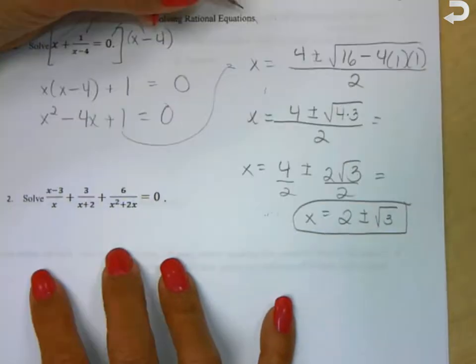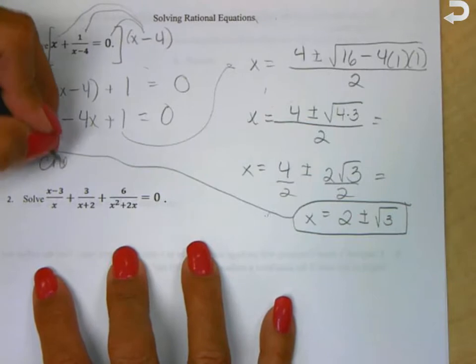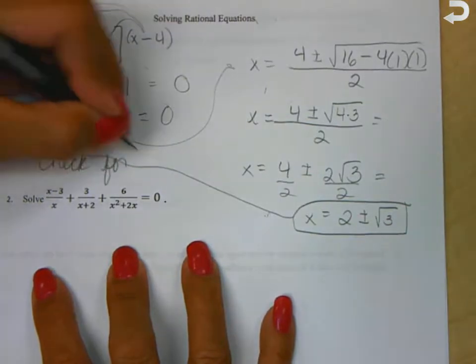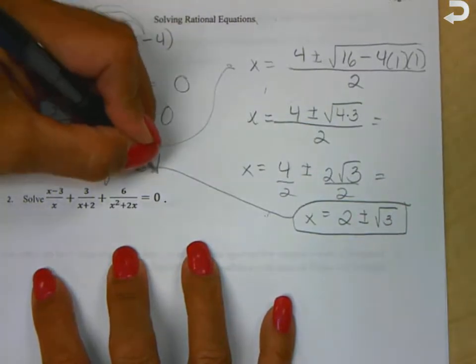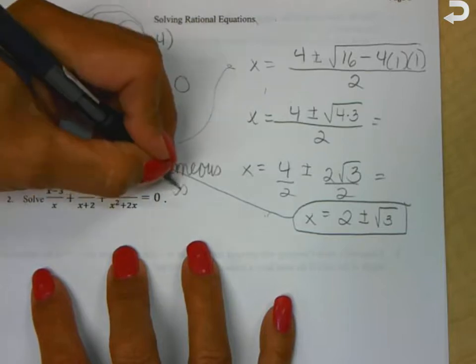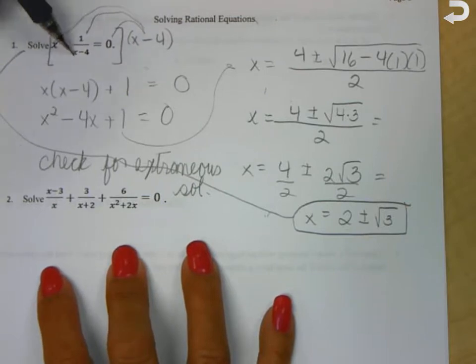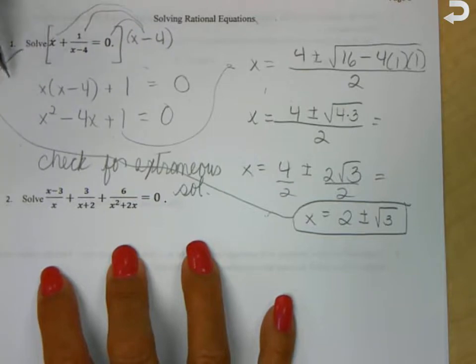Now, as I said earlier, we do want to check for extraneous solutions, so I'm going to check. And remember, if I plug 2 plus square root of 3 in place of x here, I'm not going to create a division by 0.